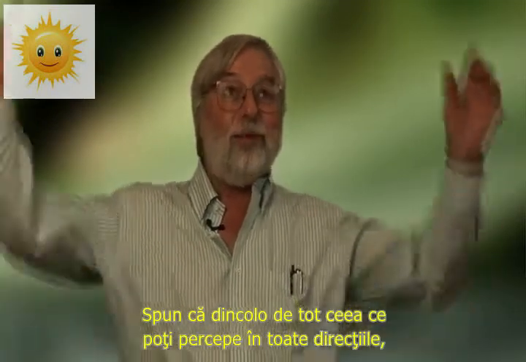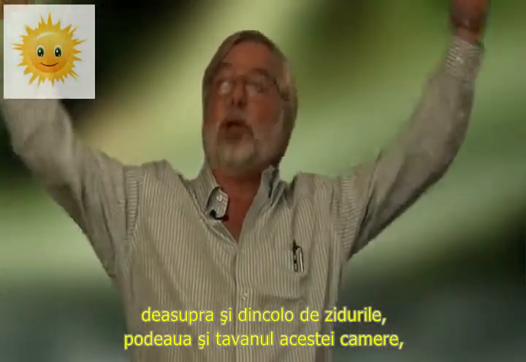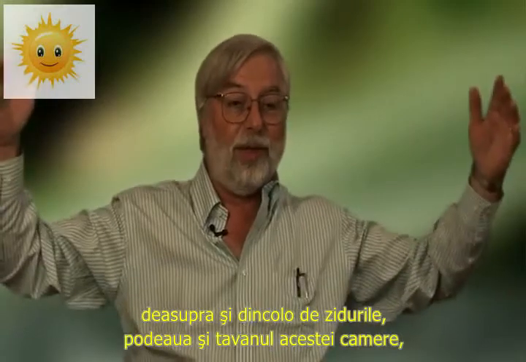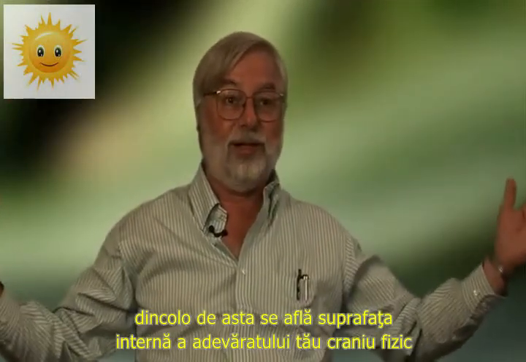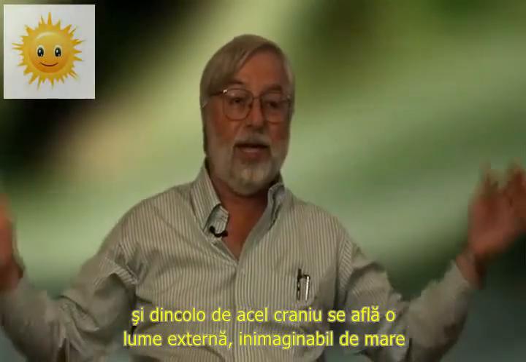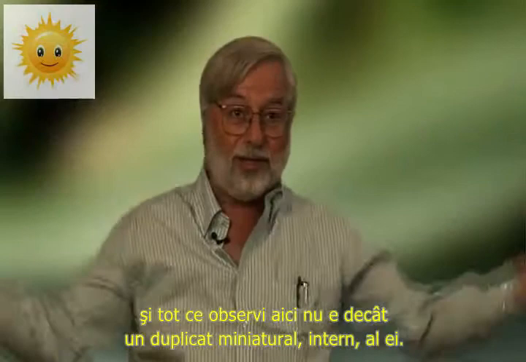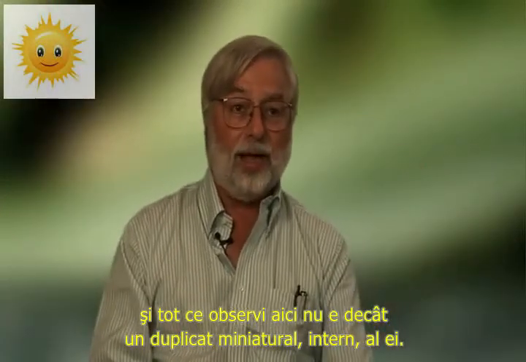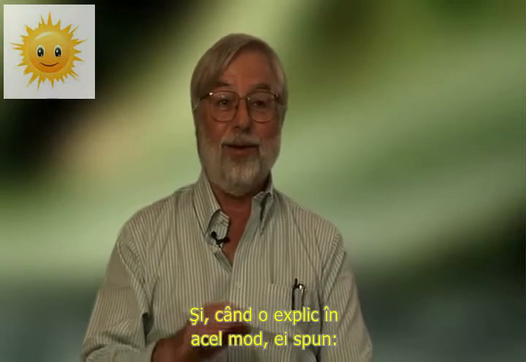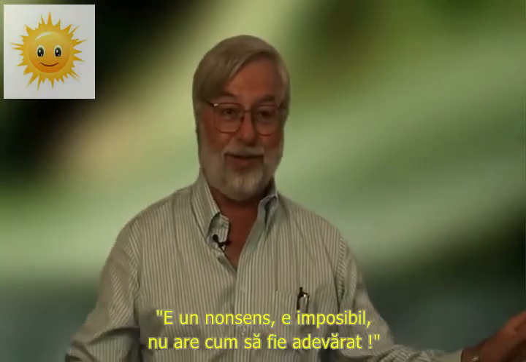I say, beyond the farthest things that you can perceive in all directions, so above and beyond the walls, floor, and ceiling of this room, beyond that is the inner surface of your true physical skull, and beyond that skull is an unimaginably immense external world, of which all this that you see here is merely a miniature internal replica. And when I explain it that way, they say, nonsense, that's impossible, that couldn't possibly be true.